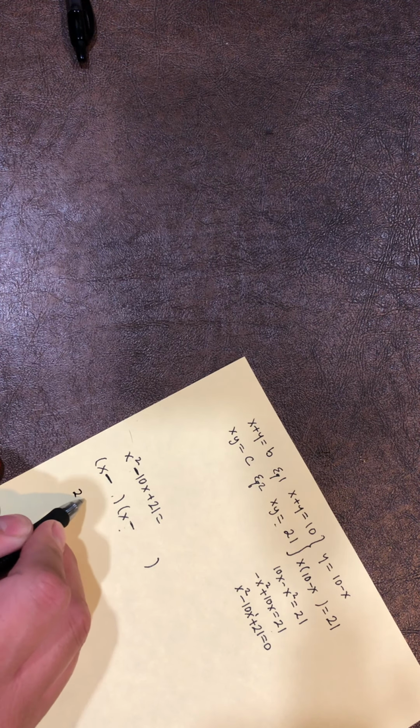Let's do another example. We're going to call this example number 2. And let's be asked the question: there are two numbers, x and y, whose sum is 16, and the product is 15. And the question is, what are the numbers?